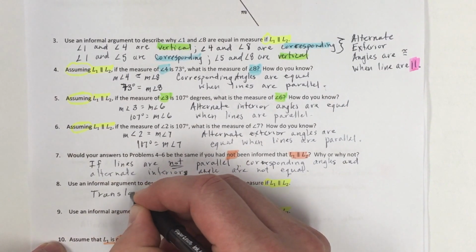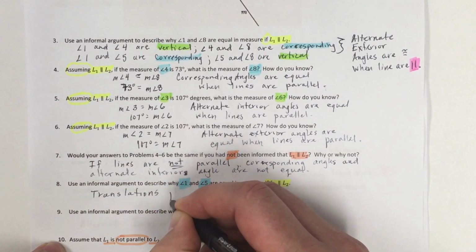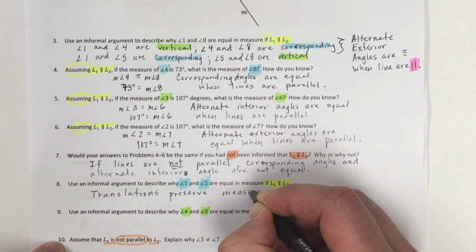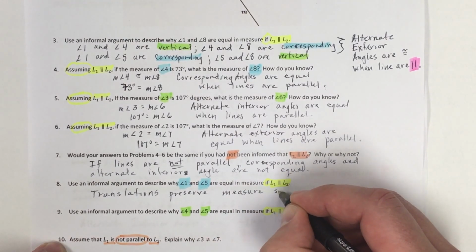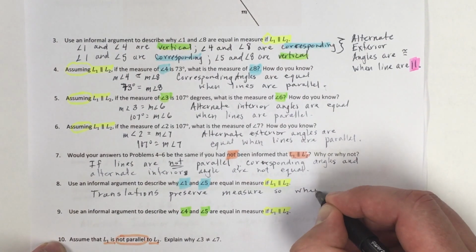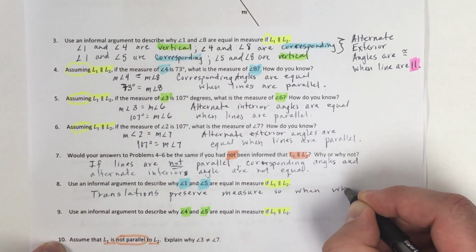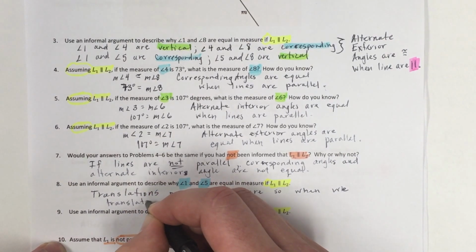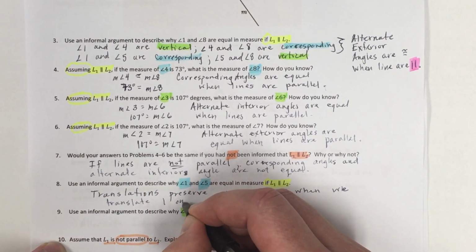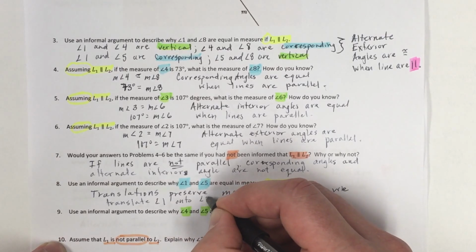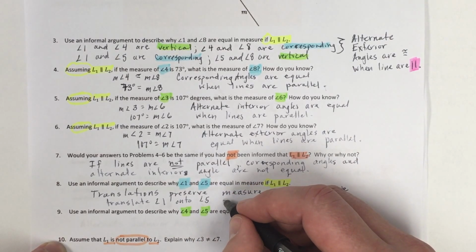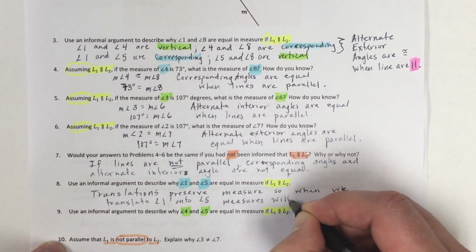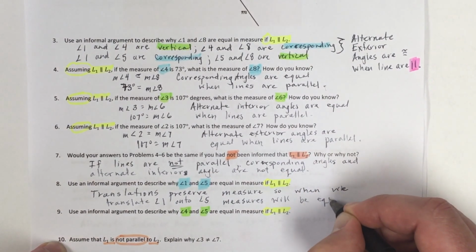Translations preserve measure. So when we translate 1 onto angle 5, measures will be equal.